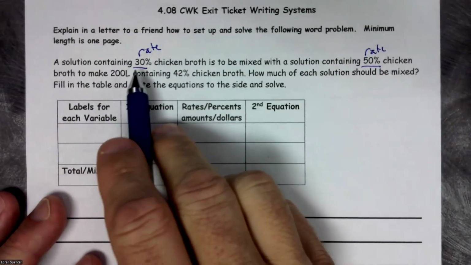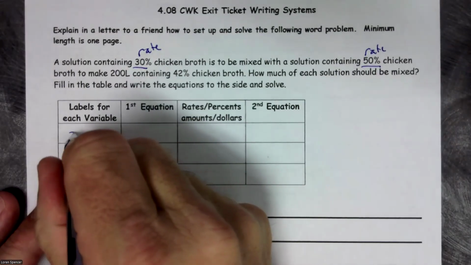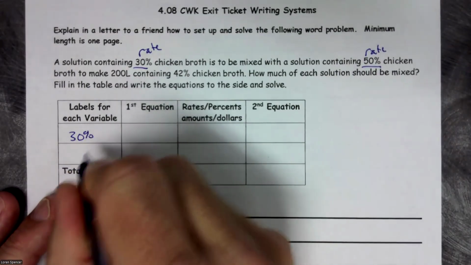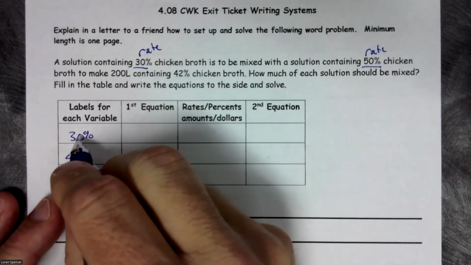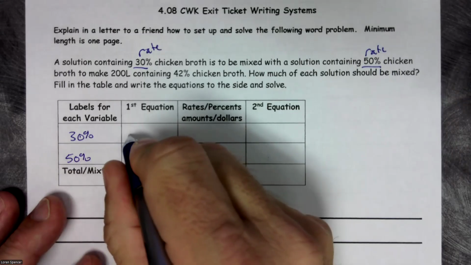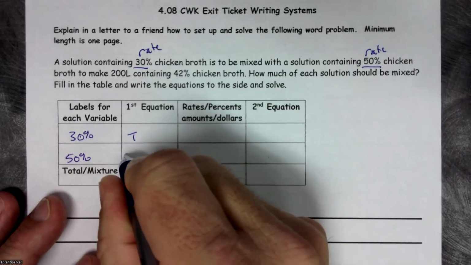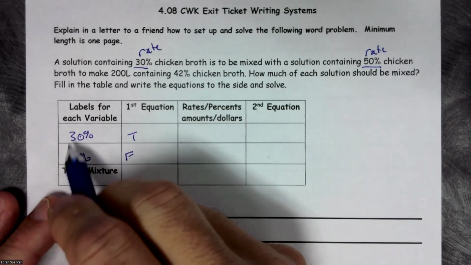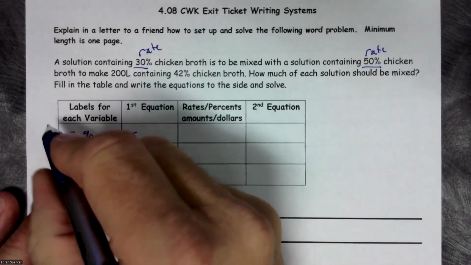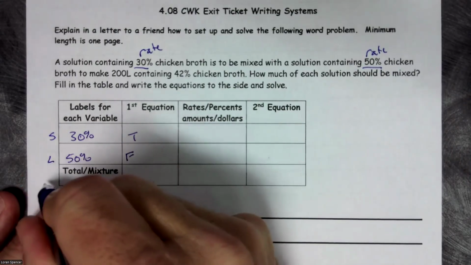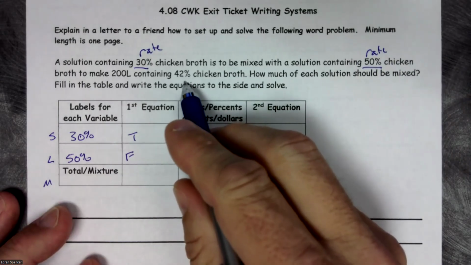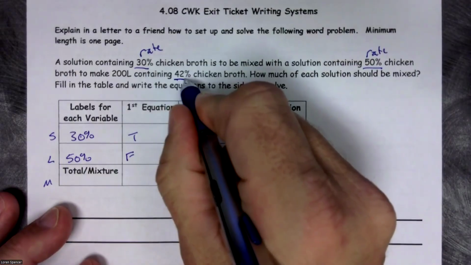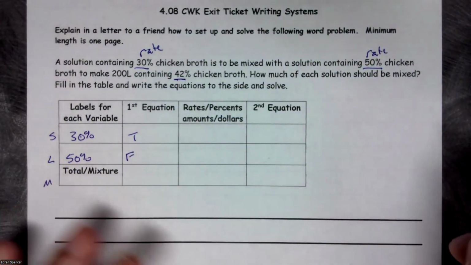So that's what I'm mixing together. So I know that this is going to be 30% because that's what I'm mixing together, and this will be 50%. And since 30 starts with a T, I'm going to put T, and then this is an F for 50. And by the way, we always want to go small, large, medium. Small, large, medium. And it turns out we have another one. We'll deal with that percent in just a moment. That's the middle percent. Small, large, middle.